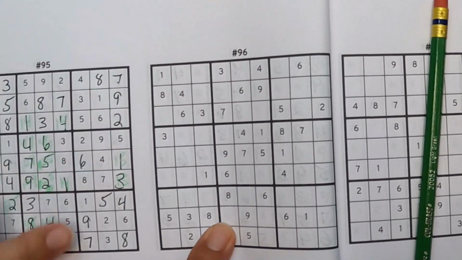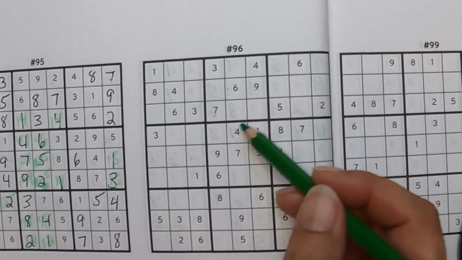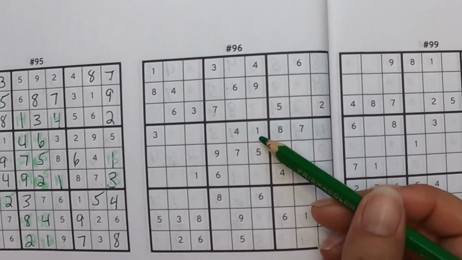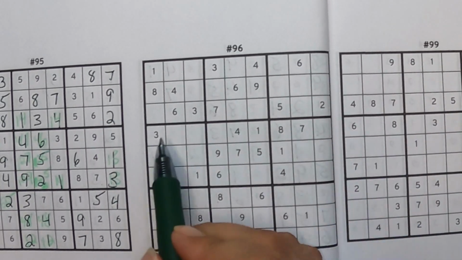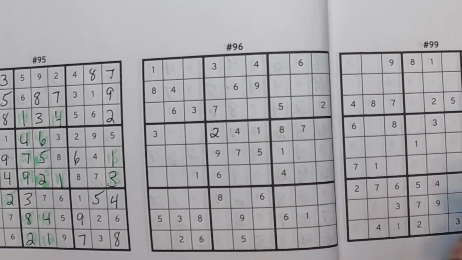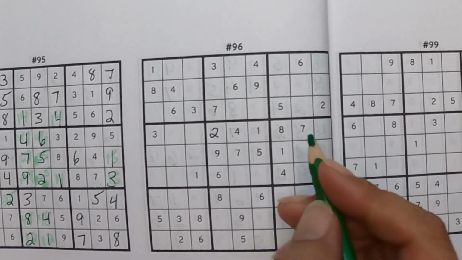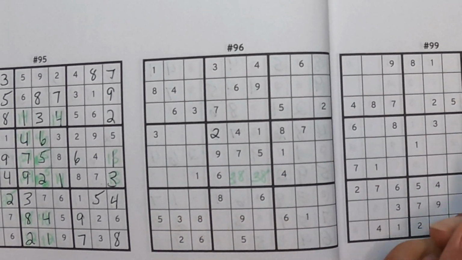Looks like today we're doing puzzle number 96. If we start with this middle box, we're missing 2, 3, and 8. We've got 3 and 8 here, so this is our 2. I don't see any other help. So 3, 8, 3, 8.